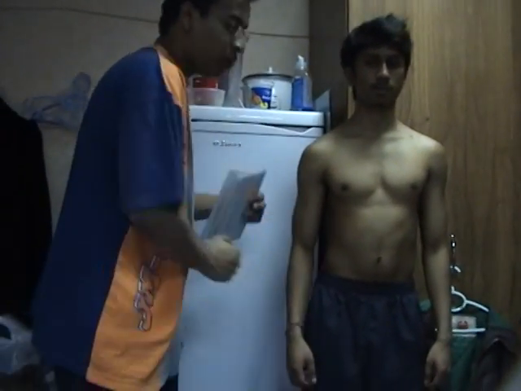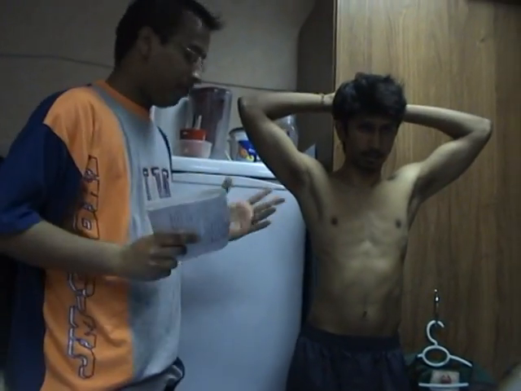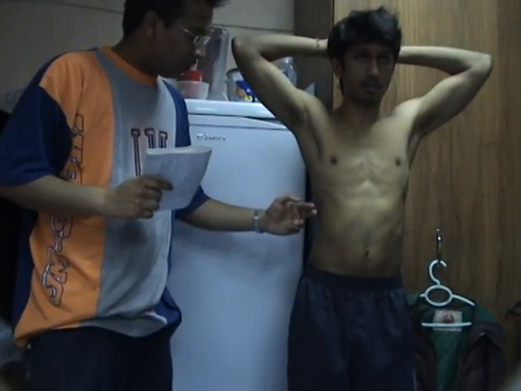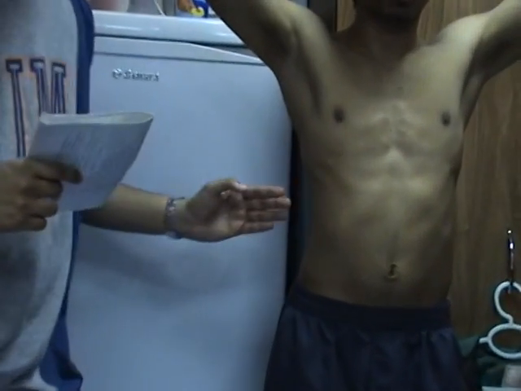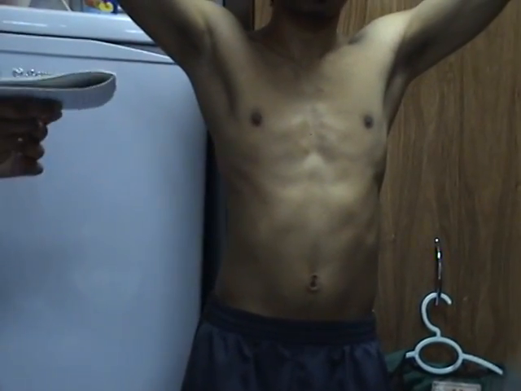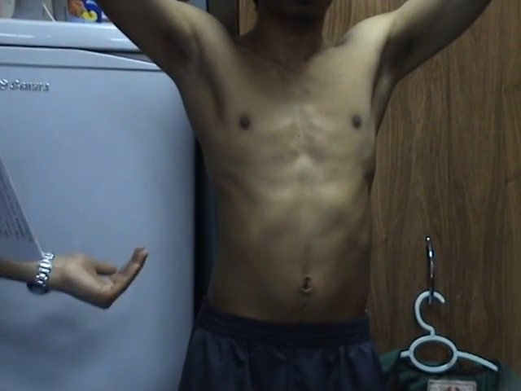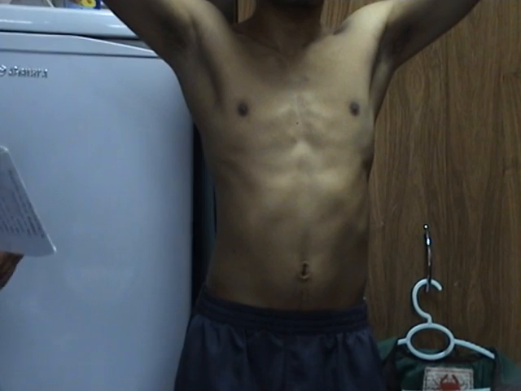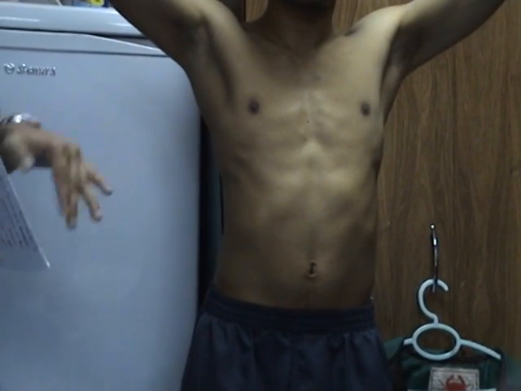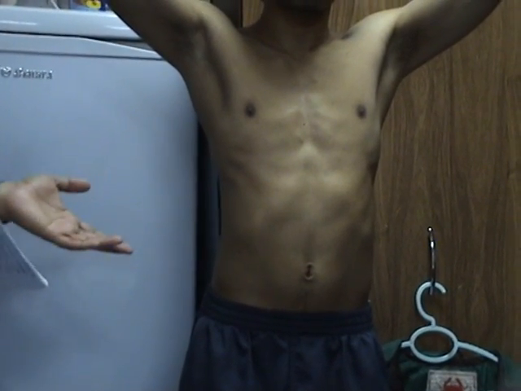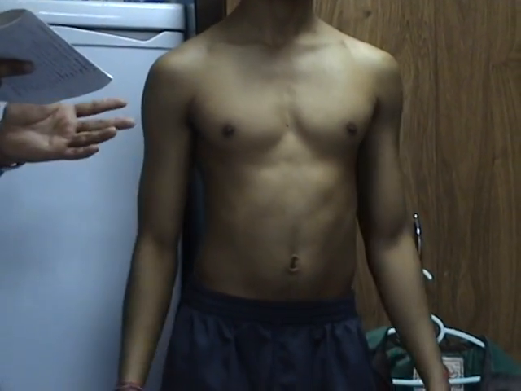Okay, next would be the state of the intercostal region. Ask the patient to put his hands up or behind, up to you. Then look at the intercostal region. Look at the intercostal spaces, and you just have to see that the intercostal spaces are not protruded or intruded. It's without any protrusion or intrusion of the intercostal spaces.